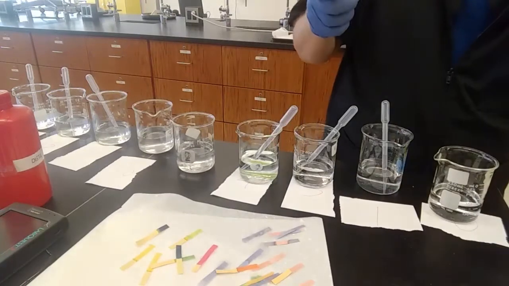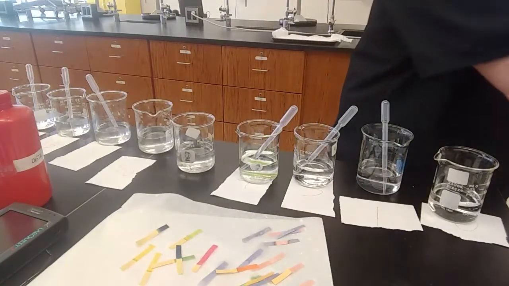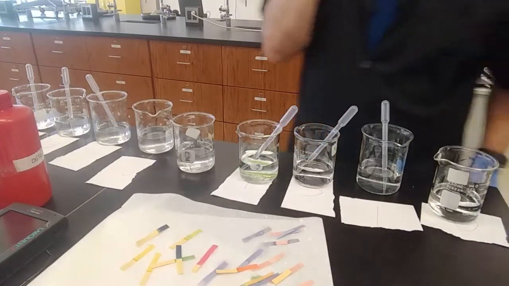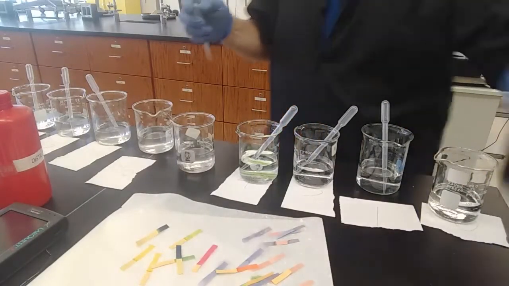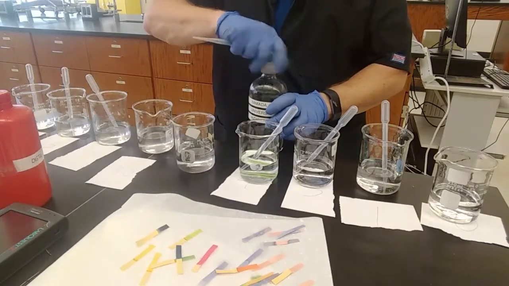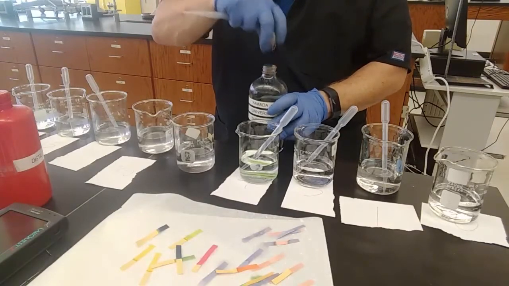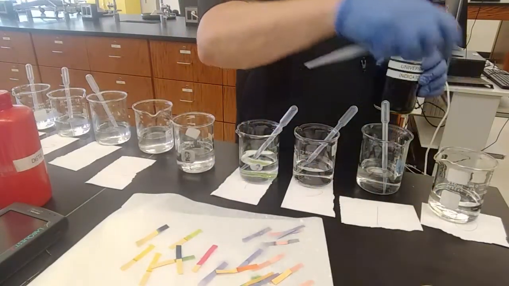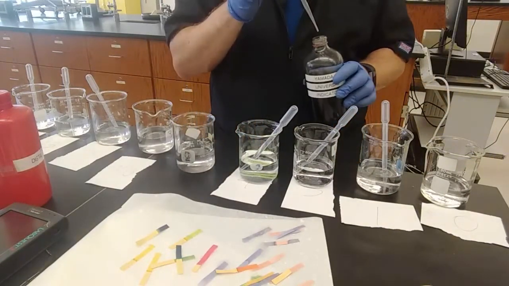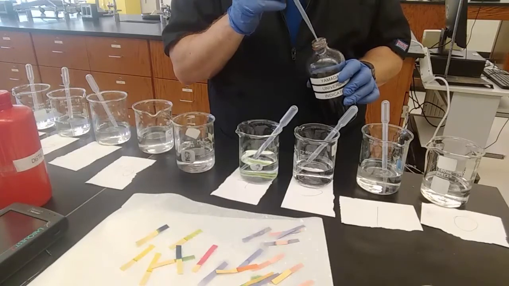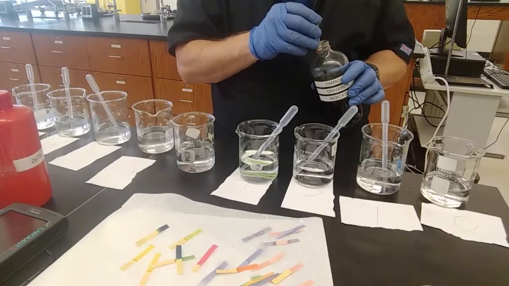For the last one, let's make it a little pretty. I'll take a new pipette, and we'll make a rainbow, because Yamada's indicator and cabbage juice indicator are kind of like what's dried onto that paper indicator, in that it reads universally from one end of the spectrum to the other.